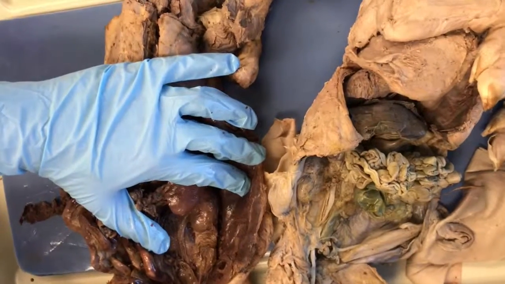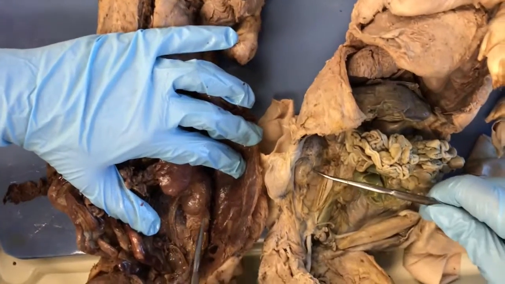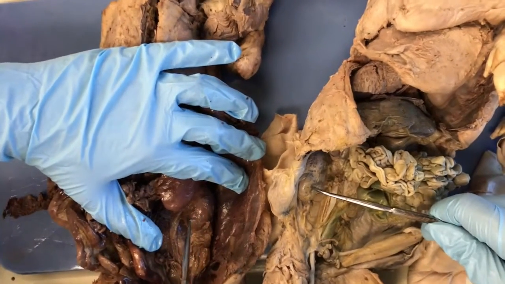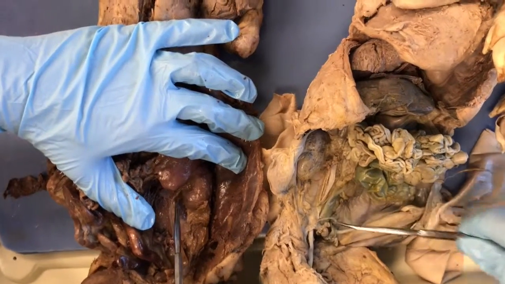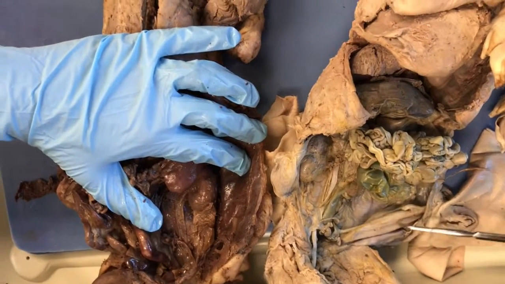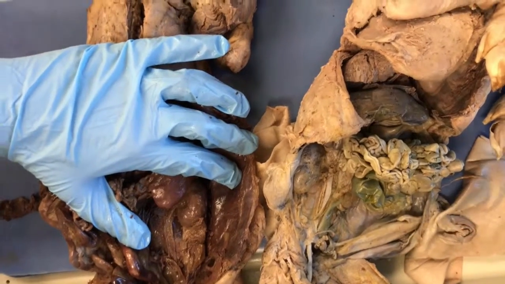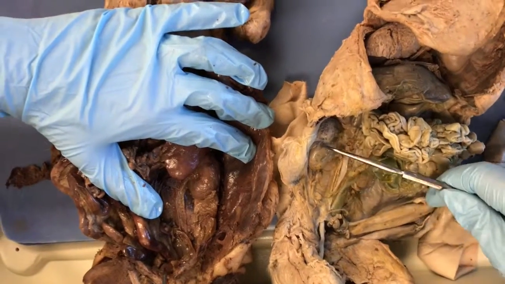The first structure we have are the kidneys, which are retroperitoneal along with the ureters. The ureters connect to the bladder. The bladder is posterior to the last two structures.